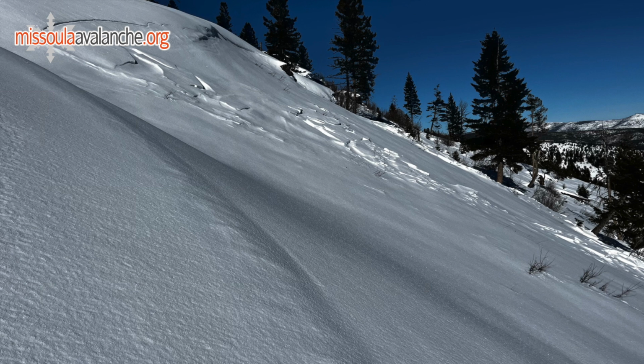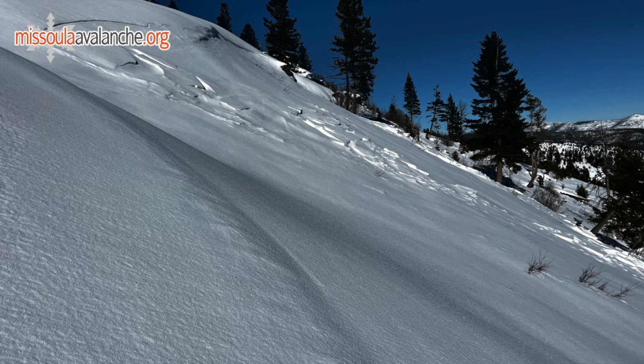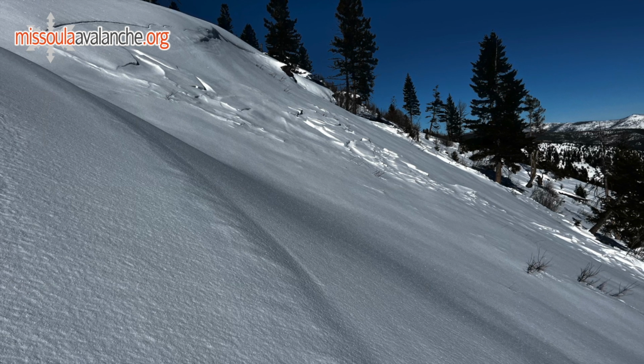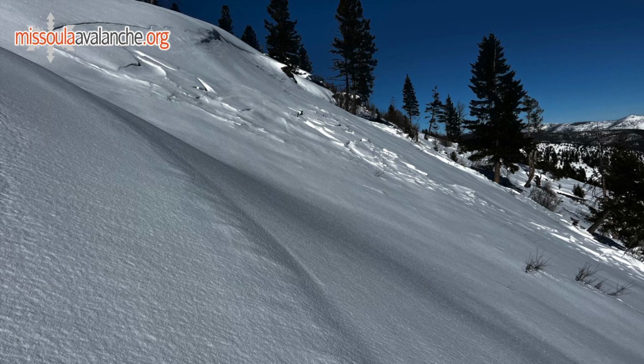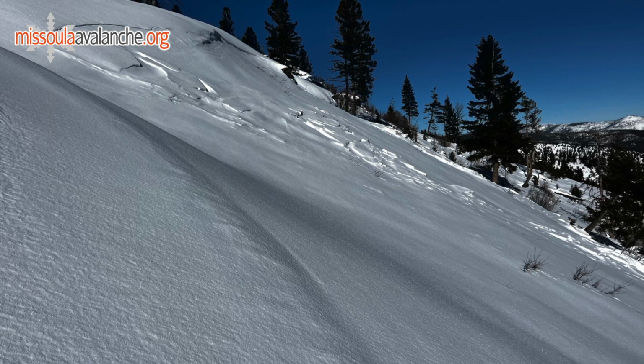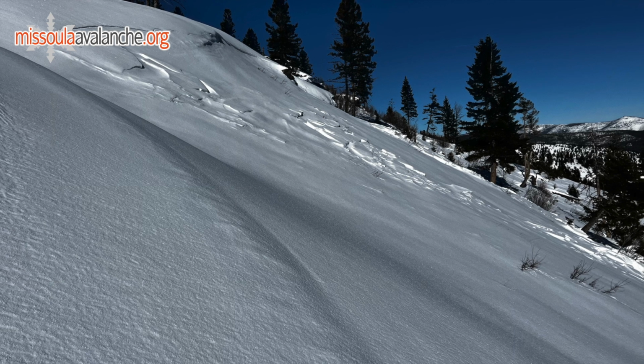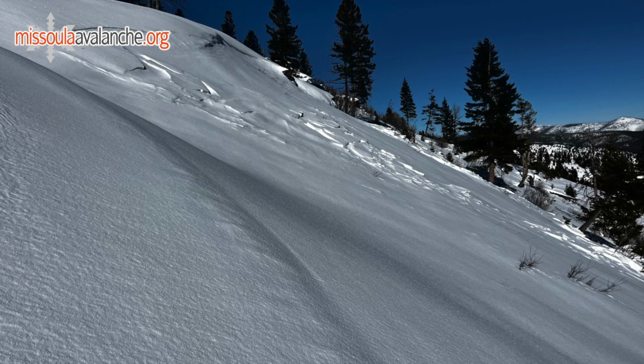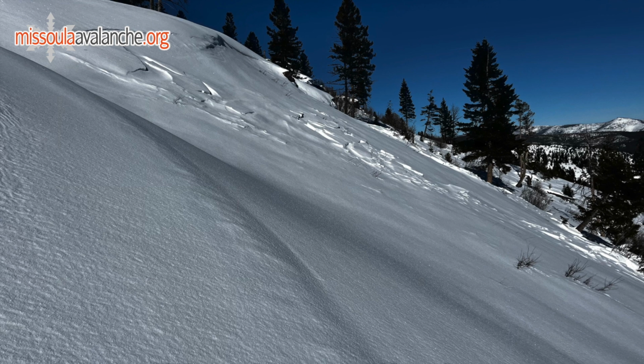So that's where we're at right now in the snowpack. Unfortunately, I wish we could say that these problems aren't going to be with us for a while, but they are going to stick around, and we need to treat them with respect. Any avalanche triggered on those weak layers has potential to be very large and destructive.